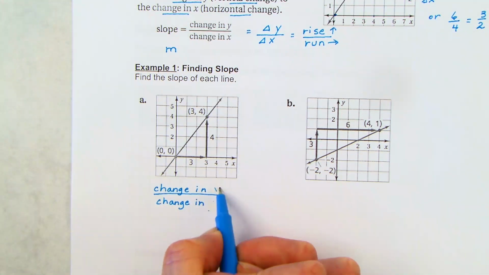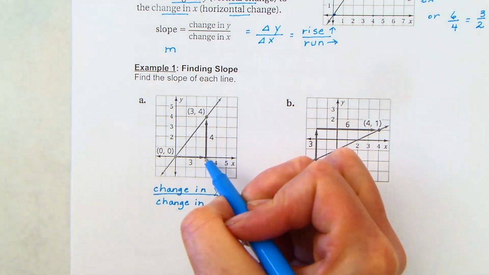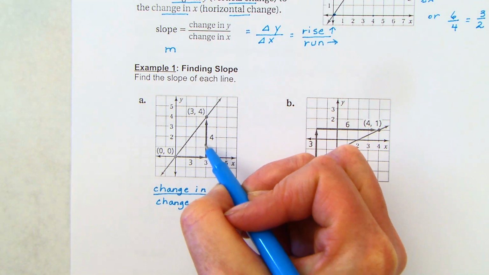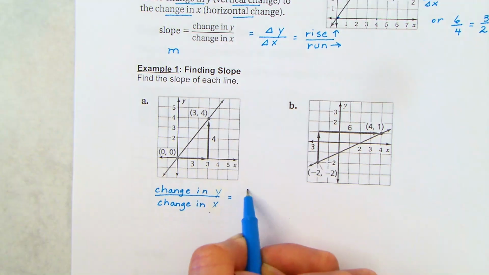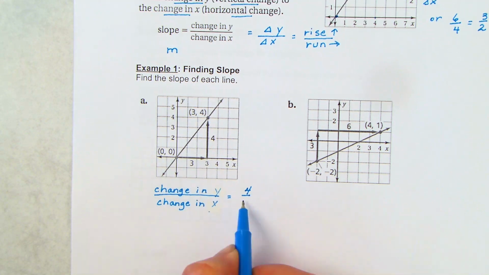Change in y over the change in x. Okay, so the y value is going from down here at the x-axis, 1, 2, 3, 4. And the change in the x value goes from 0 over to 3.